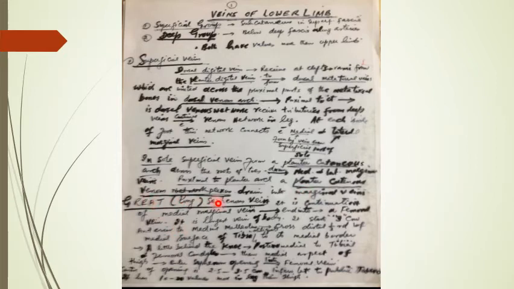The great or long saphenous vein is the continuation of the medial marginal vein, which I told you is formed from the medial half of the dorsal venous arch and tributaries on the medial side, forming a large vein on the medial side of the foot, the medial marginal vein. It continues as the great saphenous and into the femoral vein, and it is the longest vein of the body.